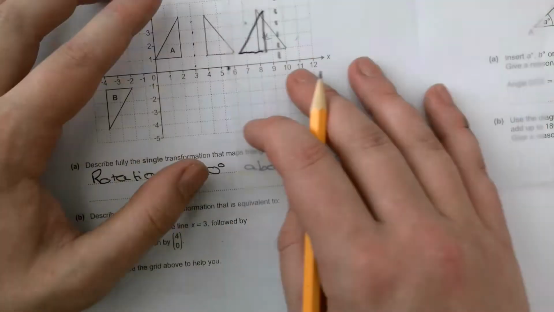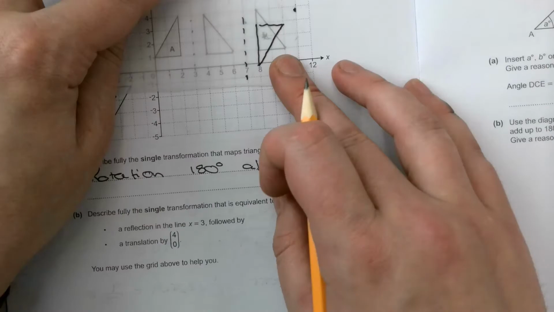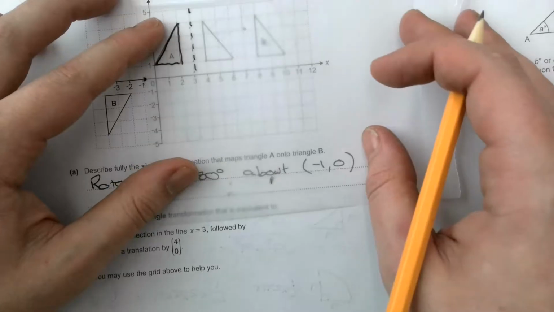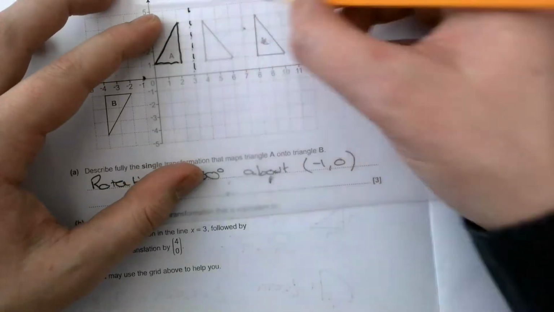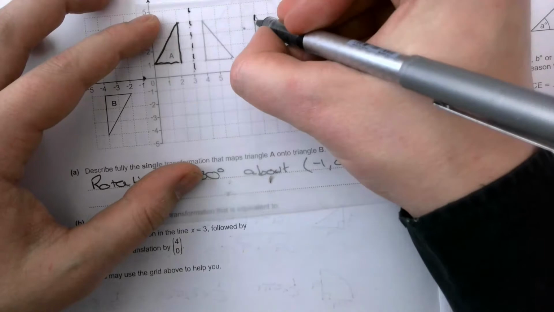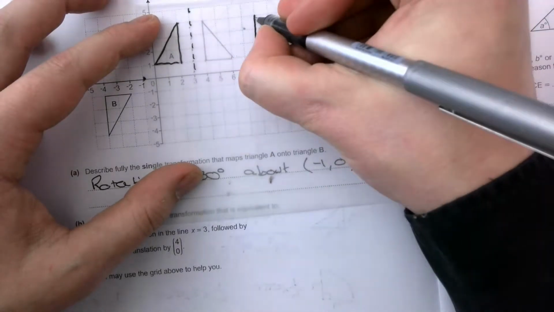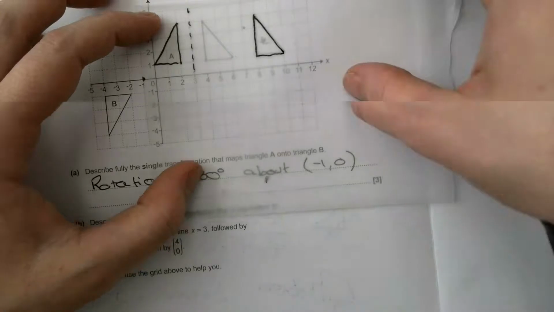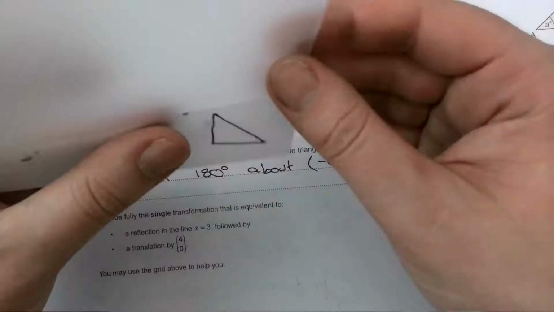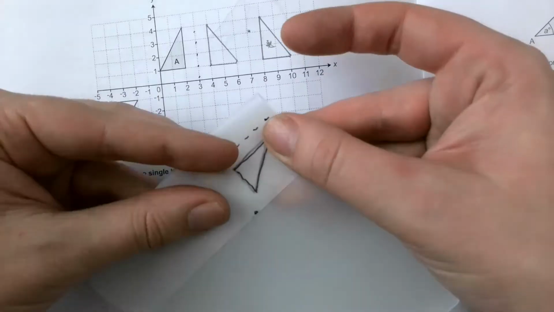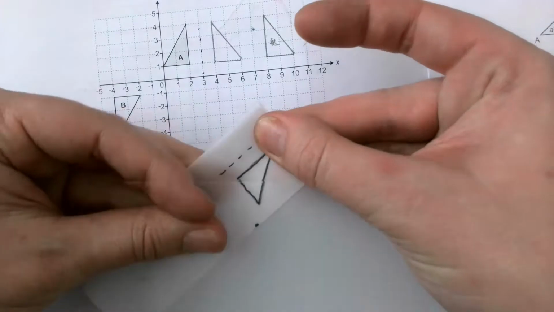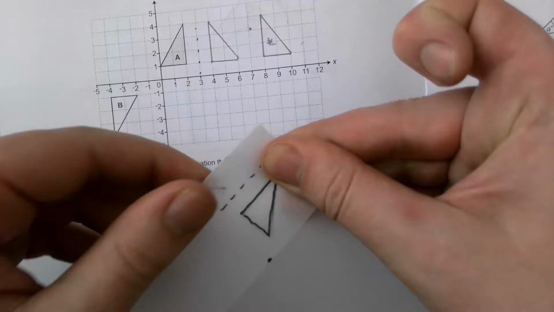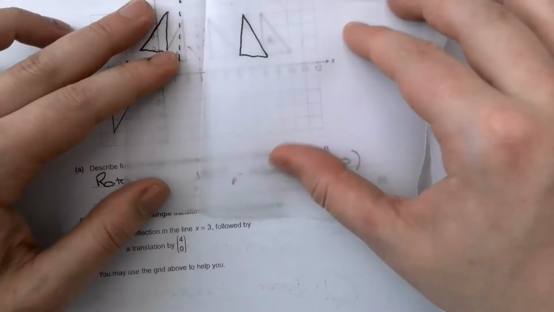So we can tell it's not going to be a single translation, it's not going to be a rotation, so it's going to have to be a reflection. Now the easiest way to find the mirror line for reflection is to draw the 2 shapes, get your tracing paper and fold over and crease it so that when they're exactly on top of each other, that crease is the mirror line.